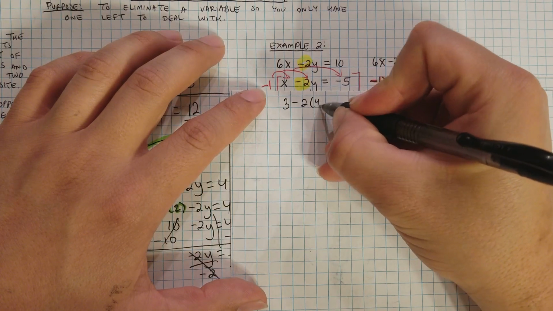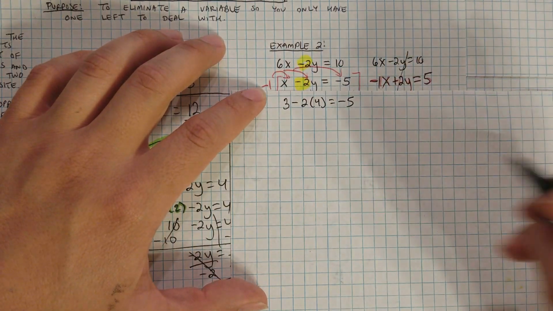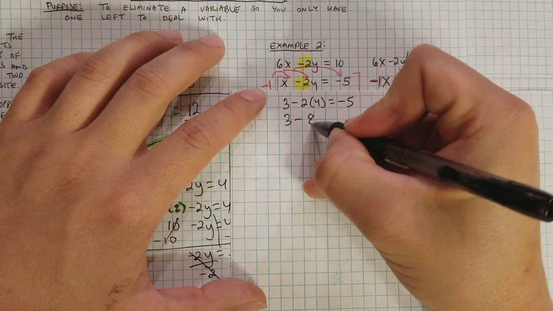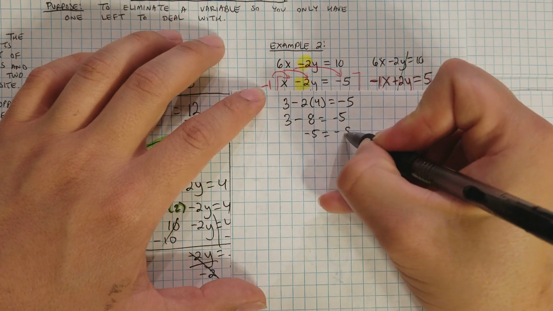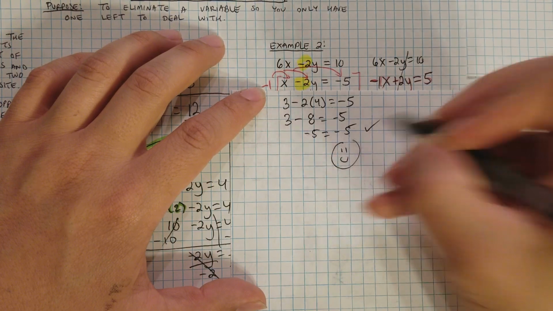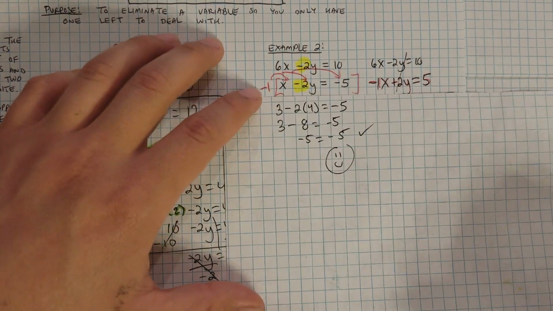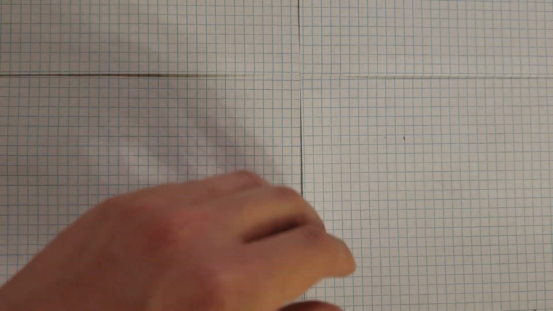So -2 times 4, and then that's equal to -5. We get 3 minus 8 is equal to -5. Again, this becomes -5 equals -5, which again makes sense. So we got it right. So don't take your own word for it. You can go back and check it anytime to make sure that you get the equations correct.